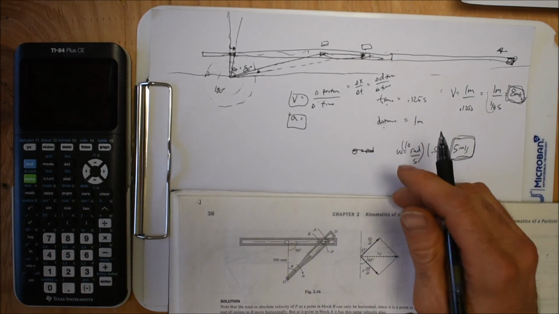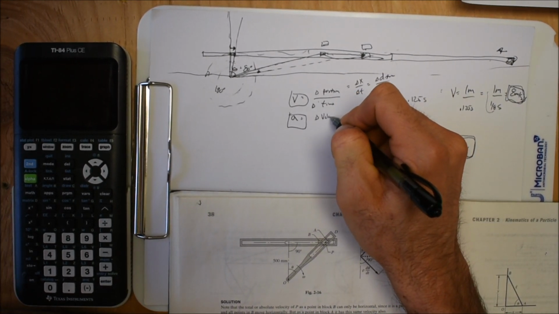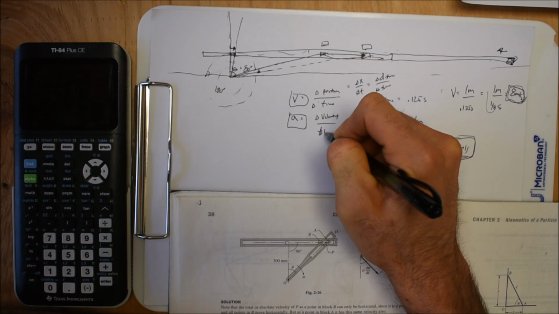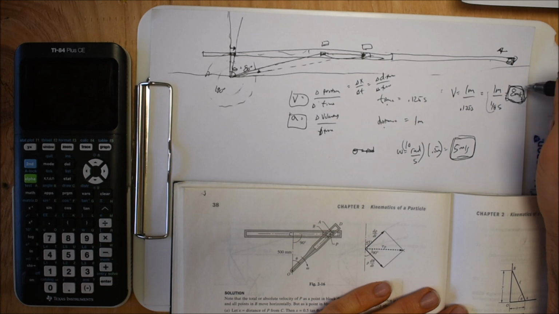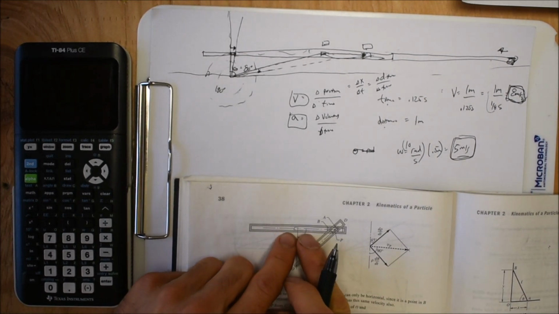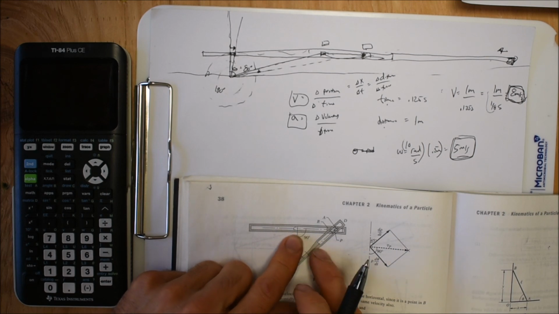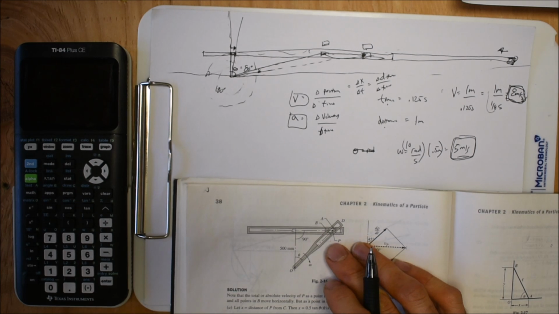Alright, but now we can do the definition of acceleration, which is the change in velocity divided by the change in time. Well, hey, look at that. We even got two numbers. We said that the velocity at this point was 5 meters per second, and we thought that the velocity in general was 8. The average velocity is 8.